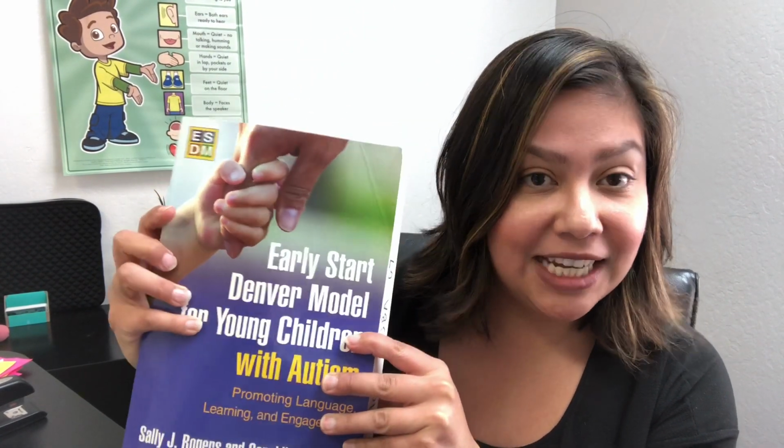So the first concept I want to introduce to you is the rule of three. The rule of three is from the Early Start Denver Model. If you're ever interested, we have copies of this book here at the office. It's geared for children 5 and under. So if you have a client that age, or maybe developmentally the client is younger, this might be an appropriate strategy for you to use.